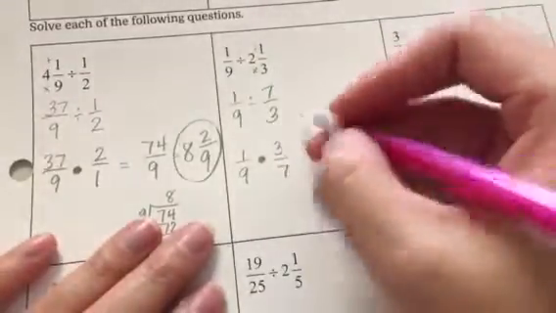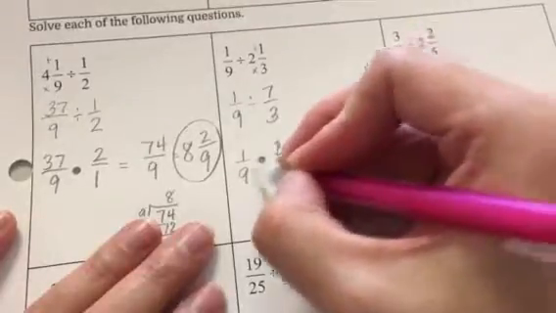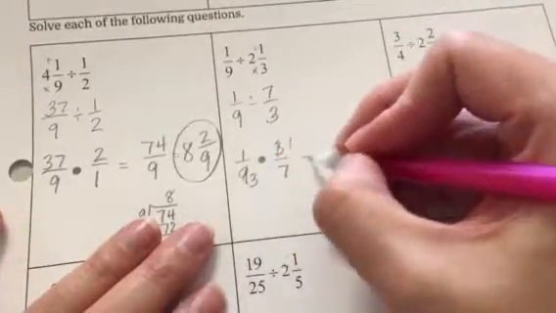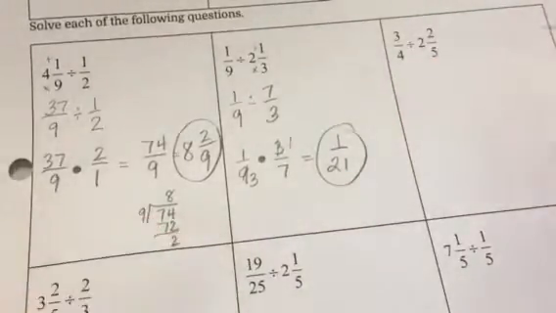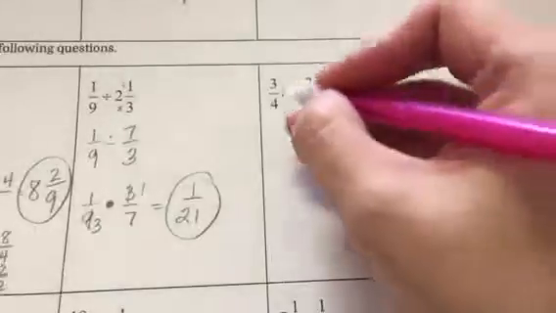Then I'm going to look on the diagonals. 3 and 9 can be reduced by 3. And then I'm going to multiply across, and 3 times 7 is 21. Let's do one more together.